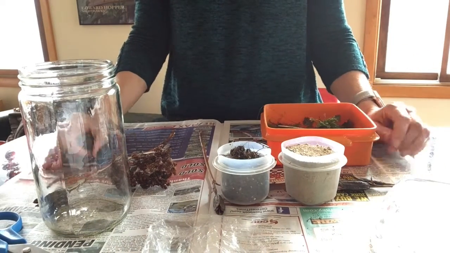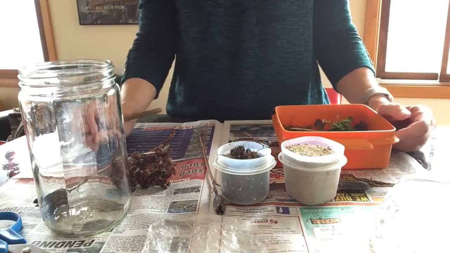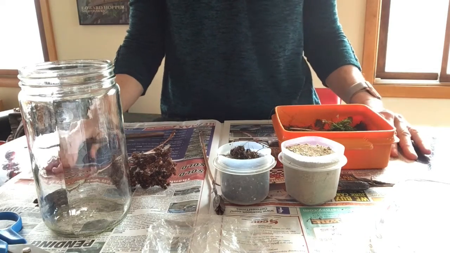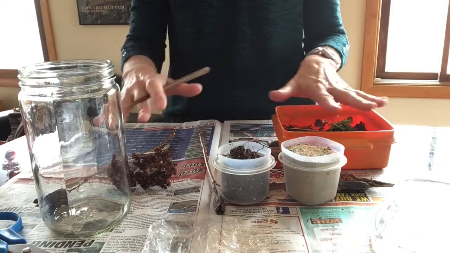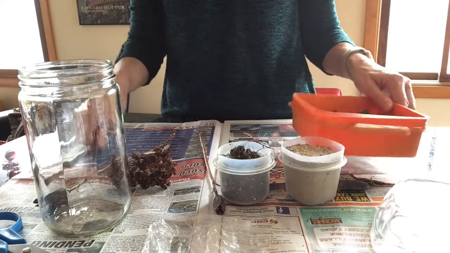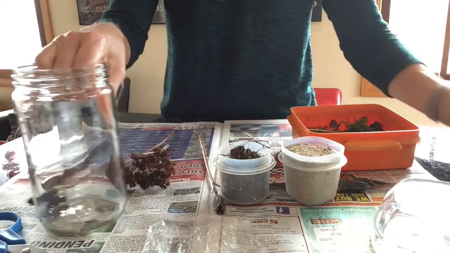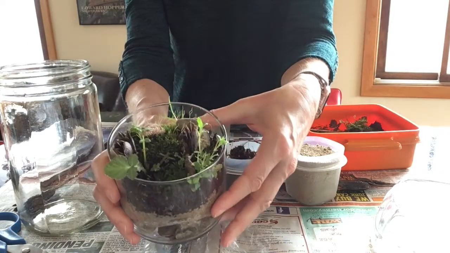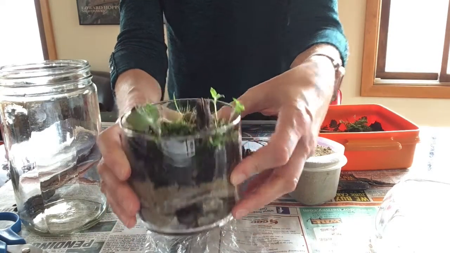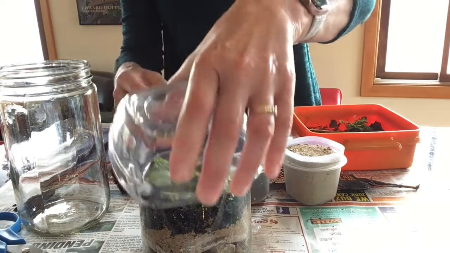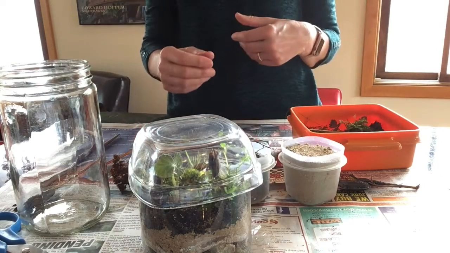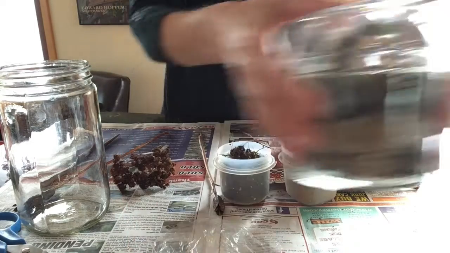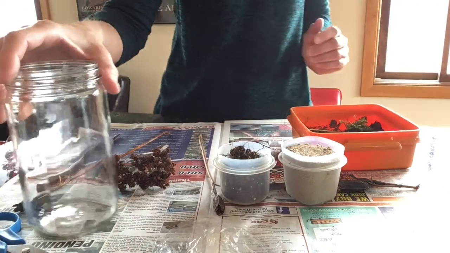So now I'm in the house and I have all my materials ready to go. Those very observant of you out there might realize that this is not exactly what I had in the beginning of this video. A little bit of operator error. So this is the terrarium that I made with the things that I collected before. I'm using another one of these little pots as a cover for my terrarium. It works just great. This is a little bit addicting, so I'm going to make another one.